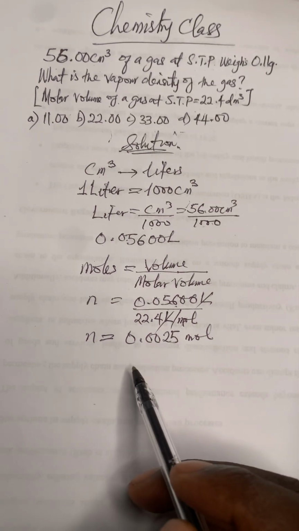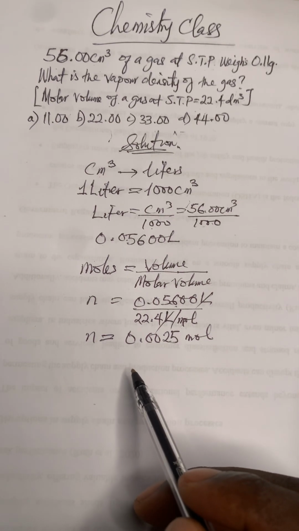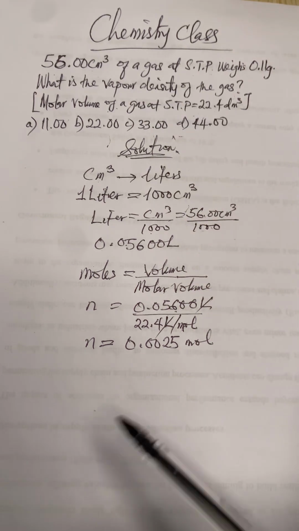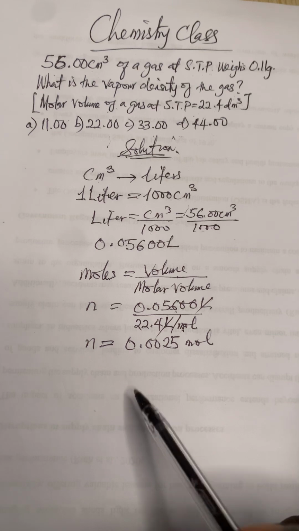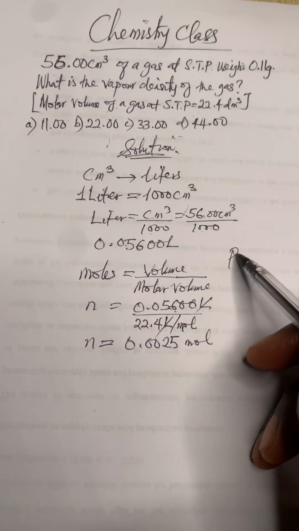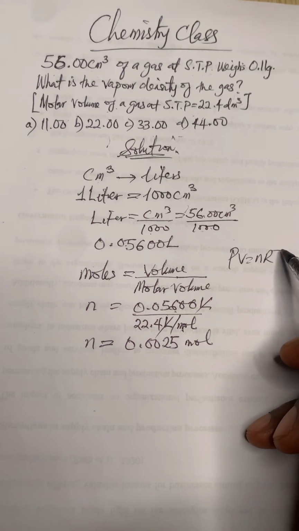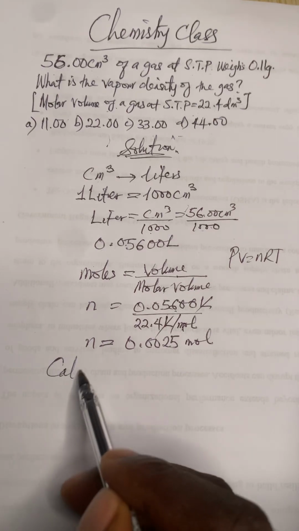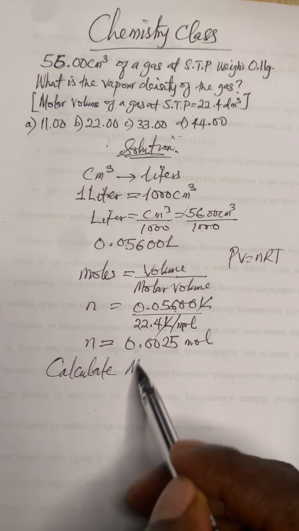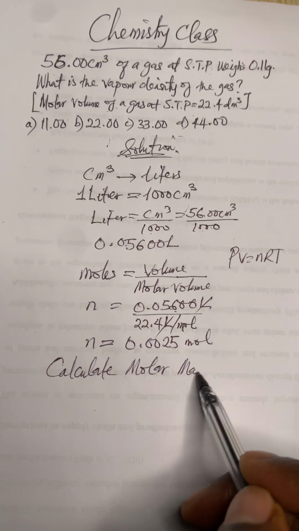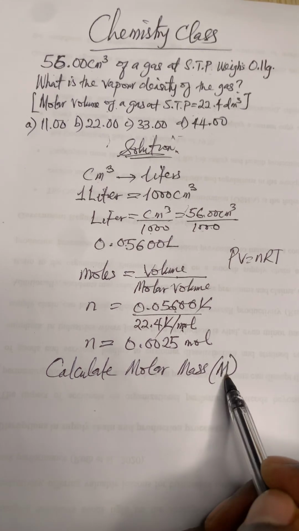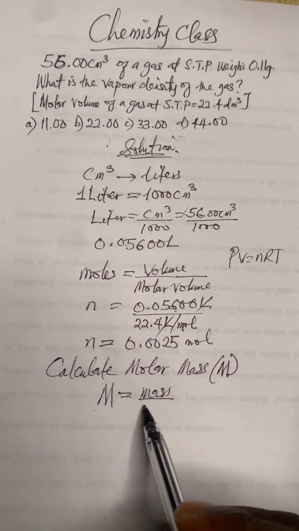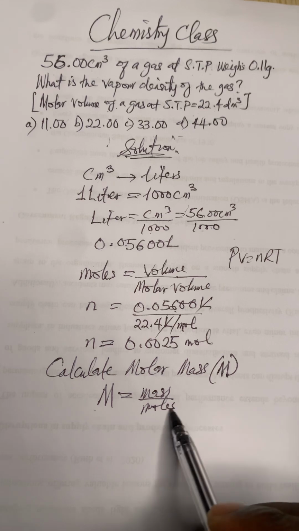All right, so finally, we needed to calculate the molar mass. That will help us to get the vapor density. I can as well use the ideal gas law, which is PV equals nRT, to solve this question, but let me follow this route. Now, how do we calculate the molar mass? We usually use capital letter M for molar mass. Molar mass, M, is equal to mass over moles.